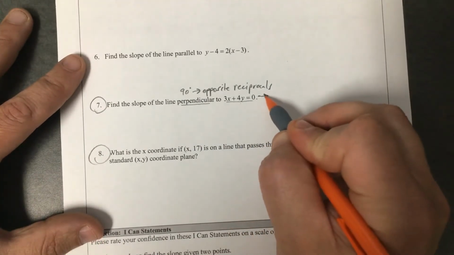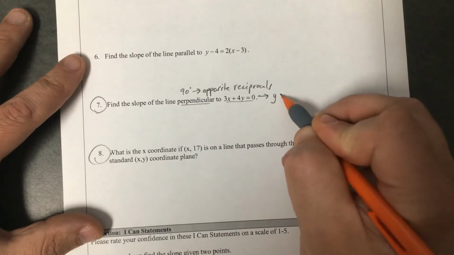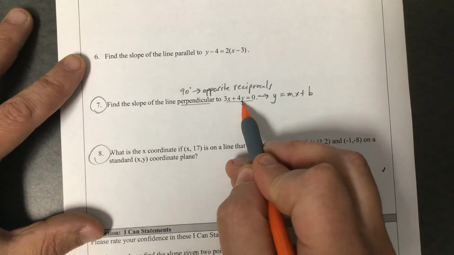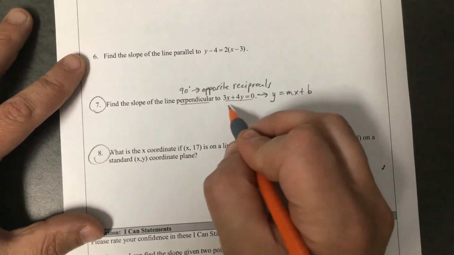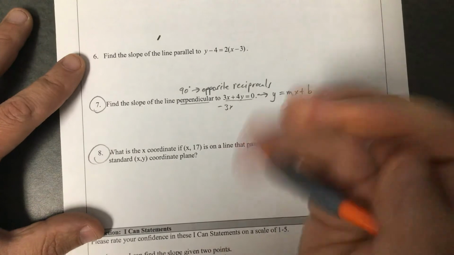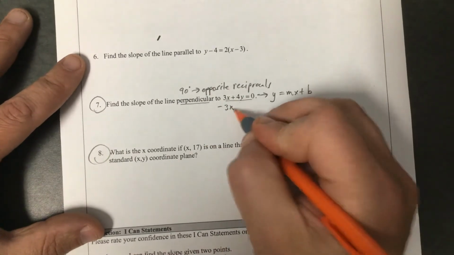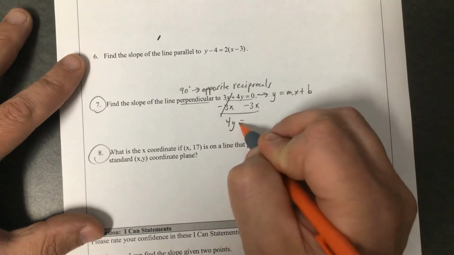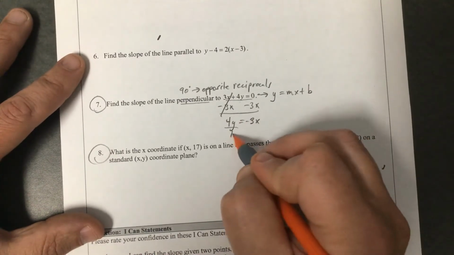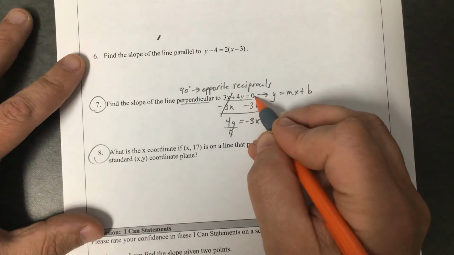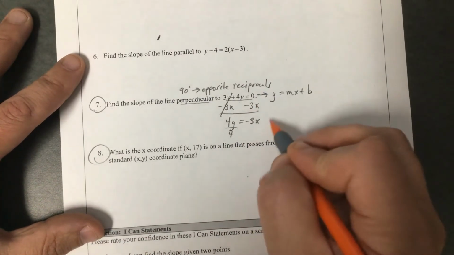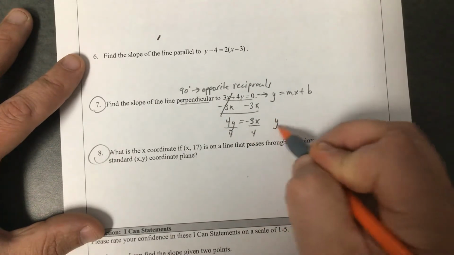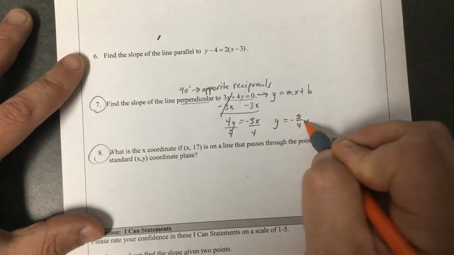To figure out the slope of any equation, I'm going to turn that equation into y equals mx plus b. So to do that, I'm going to get y by itself. I'm going to subtract 3x from both sides. I got 4y is equal to negative 3x. Let's divide by 4. I don't need to write plus 0, so that's why I don't have anything. If there was a number, I would have to write that. And then let's divide by 4, and I would have y is equal to negative 3/4 x.